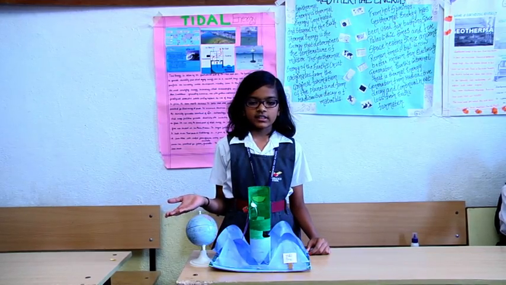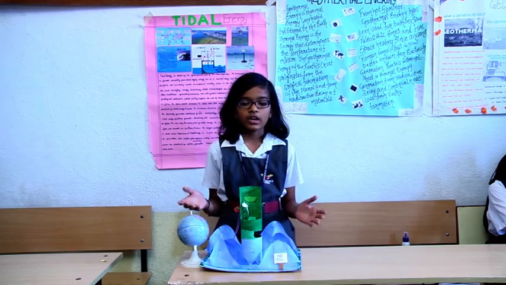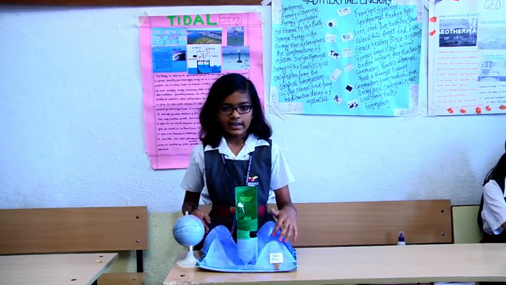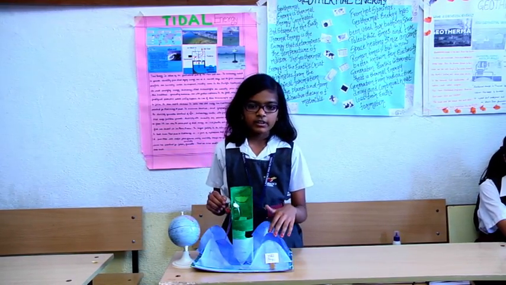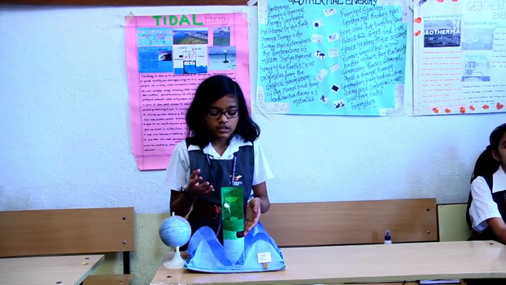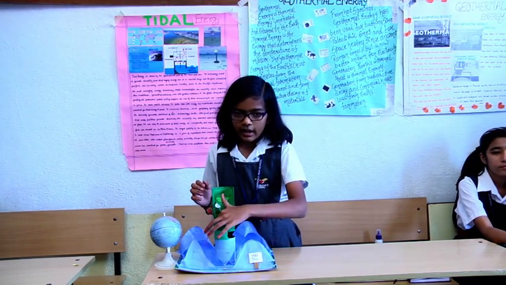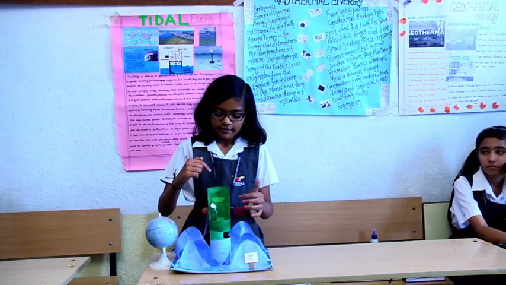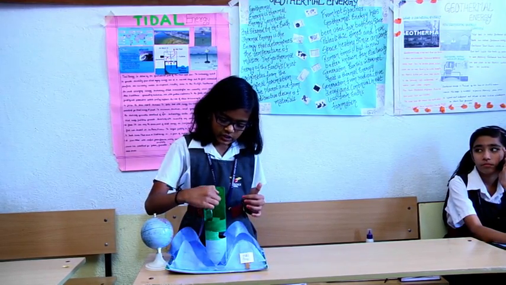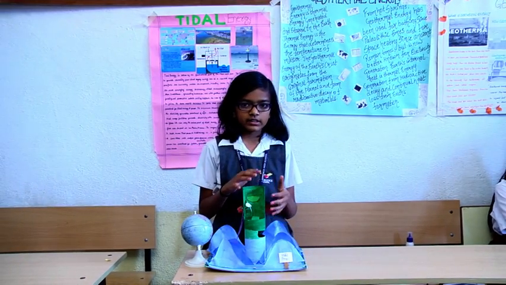My name is Shreya and my topic is tidal energy. What is tidal energy? Tidal energy is produced through the gravitational pull of the sun and moon. The tidal waves enter the mouth of the tidal generator, pass through it and hit the back, touching the turbine. The turbine starts moving and captures the energy present in the tides.